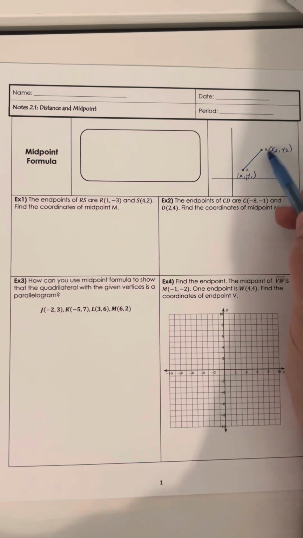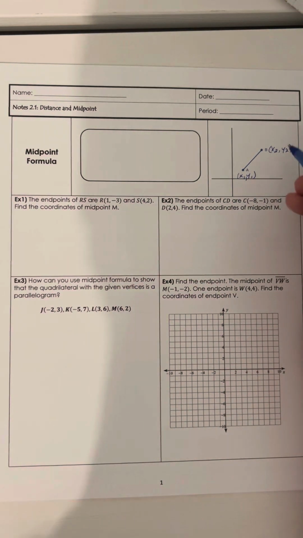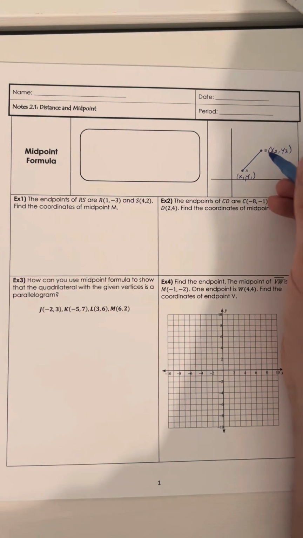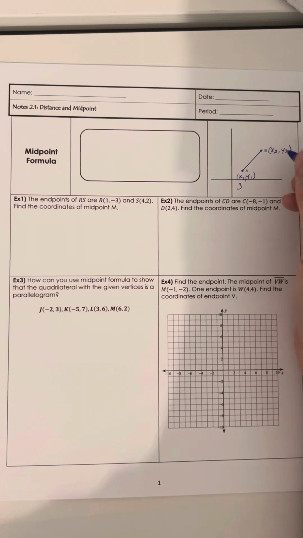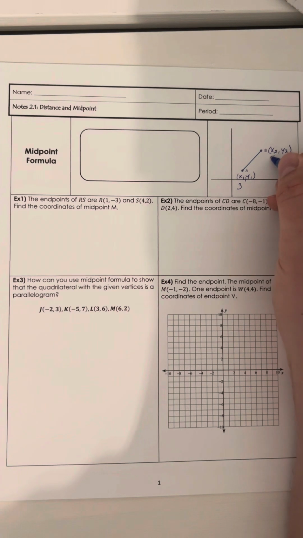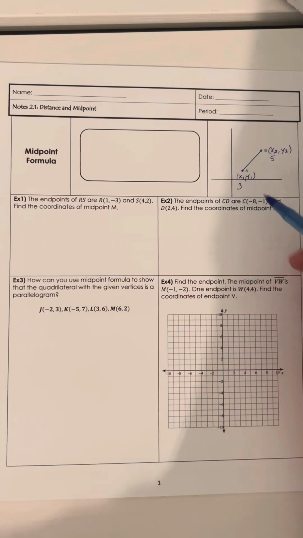So when we have 2 points and we're given the coordinates, the quickest way to find the midpoint is to just find the middle of the two x values and find the middle of the two y values. All right, so pretend for a minute that x1 is, let's say, 3, and that x2 is, let's say, 5. What's the middle of 3 and 5?